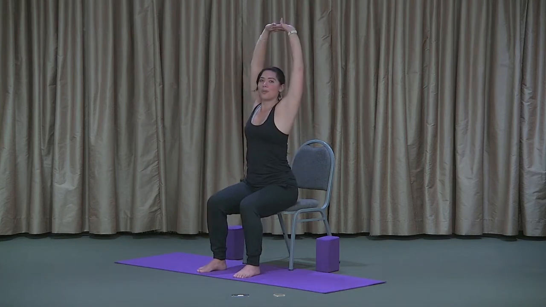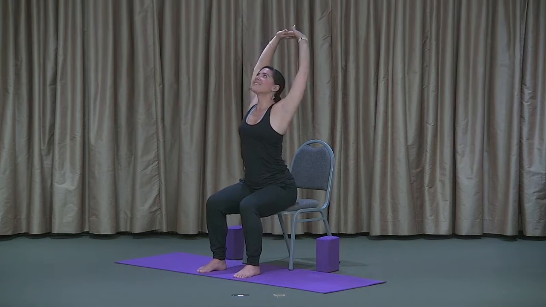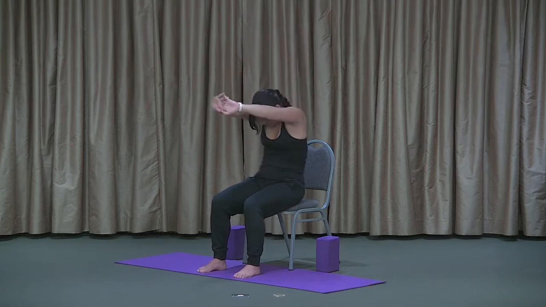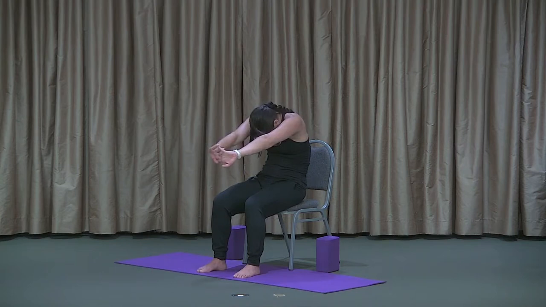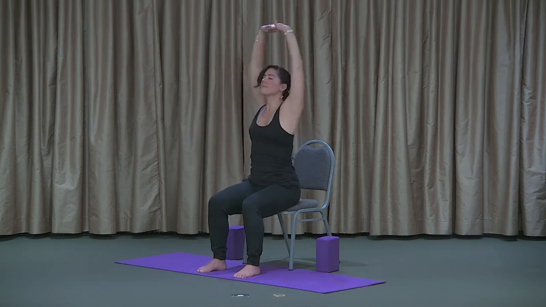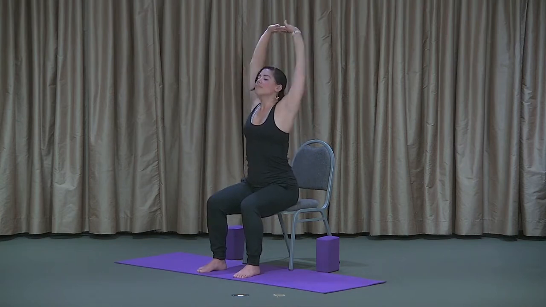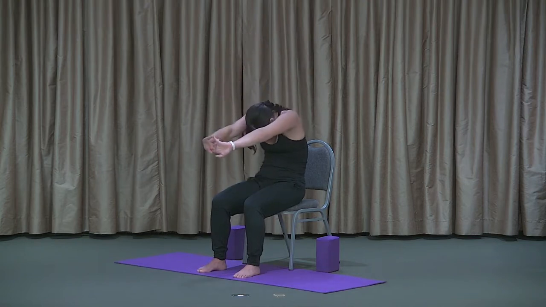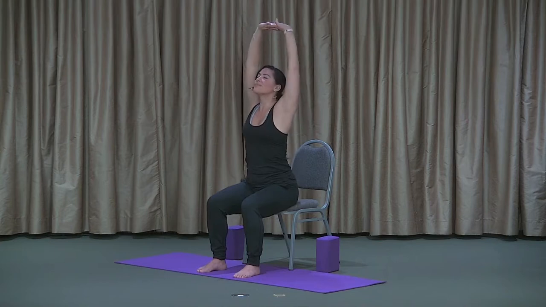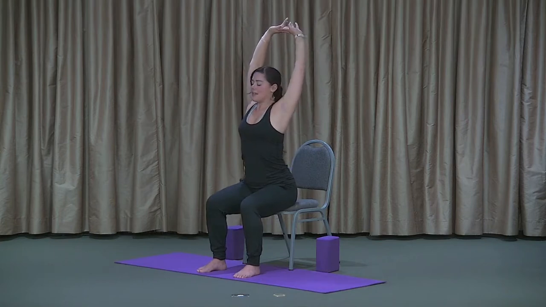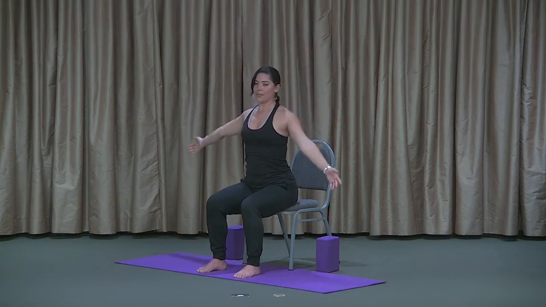Take a couple more rounds. One more inhale. And on your exhale, release those arms.